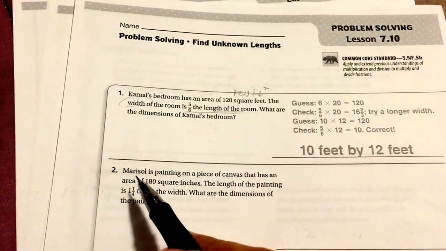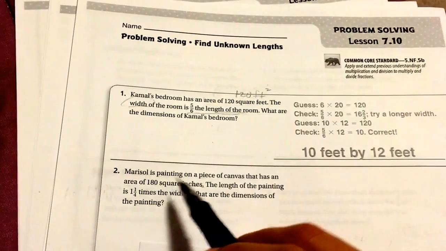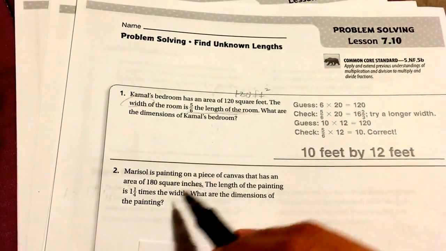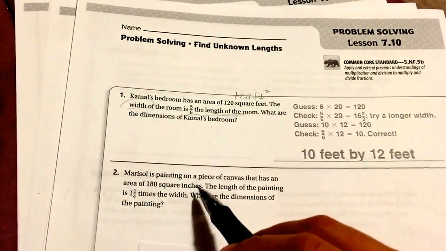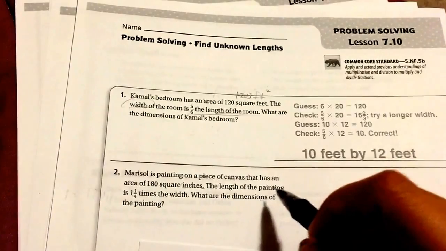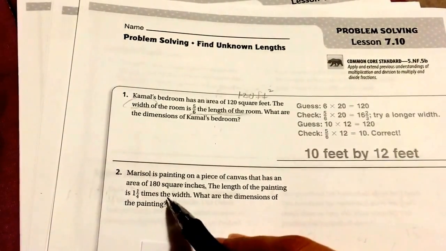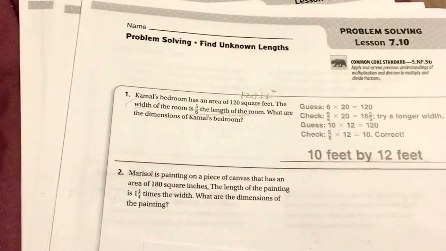Okay, now as we start the second one, we'll be looking at Marisol. Marisol is painting on a piece of canvas that has an area of 180 square inches. The length of the painting is 1 1/4 times the width. What are the dimensions of the painting?